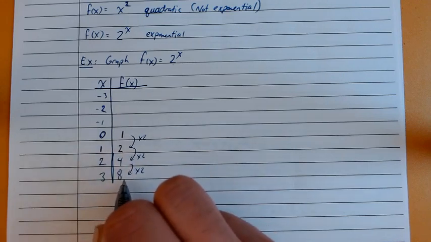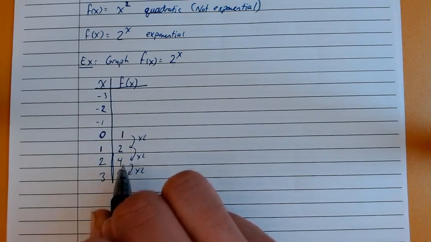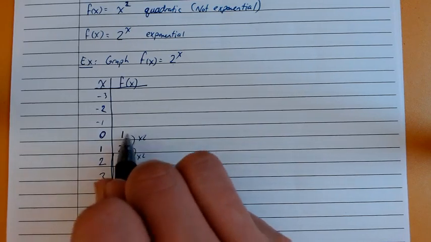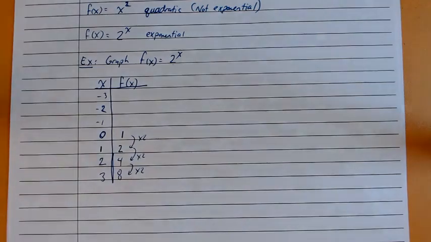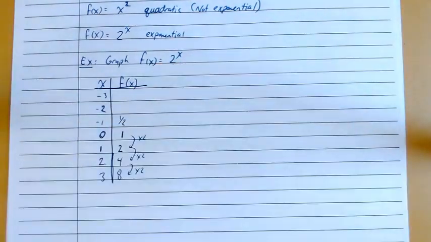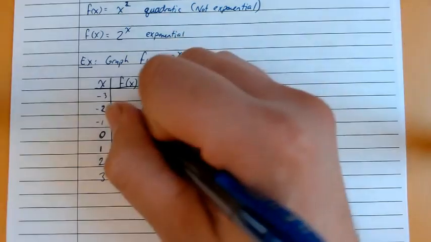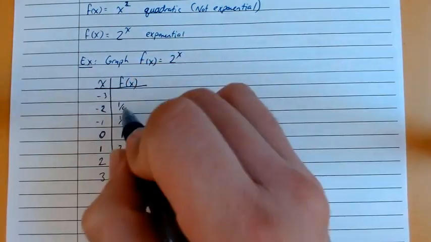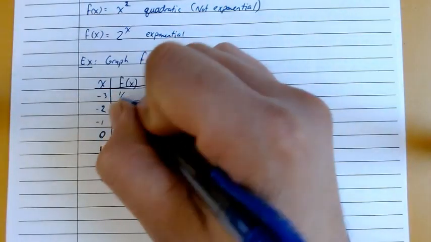What happens if I go backwards? Well, the opposite of doubling is being cut in half. Half of 8 is 4, half of 4 is 2, and half of 2 is 1. So if I keep that pattern going, half of 1, well, that's a half. And then half of a half, well, that's a fourth. And then half of a quarter, well, that's an eighth.